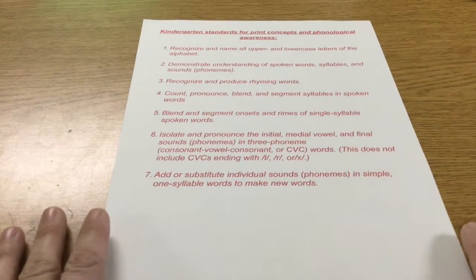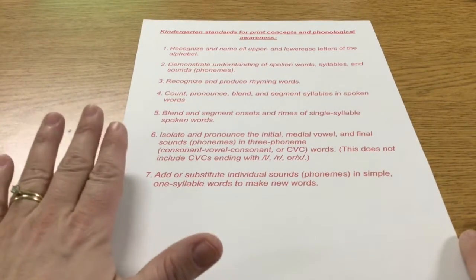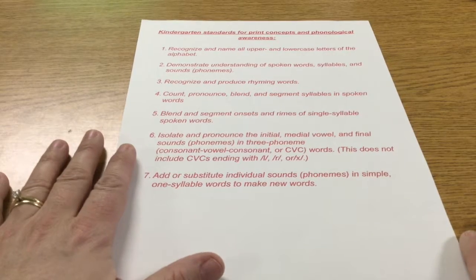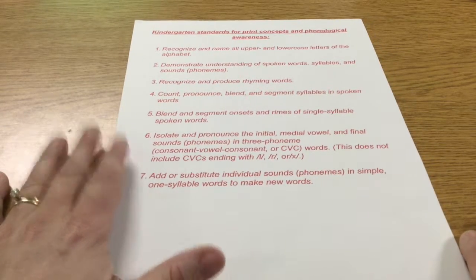So for our collaborative discussion, I definitely invite our teachers who are working with these standards to share resources that they have used.